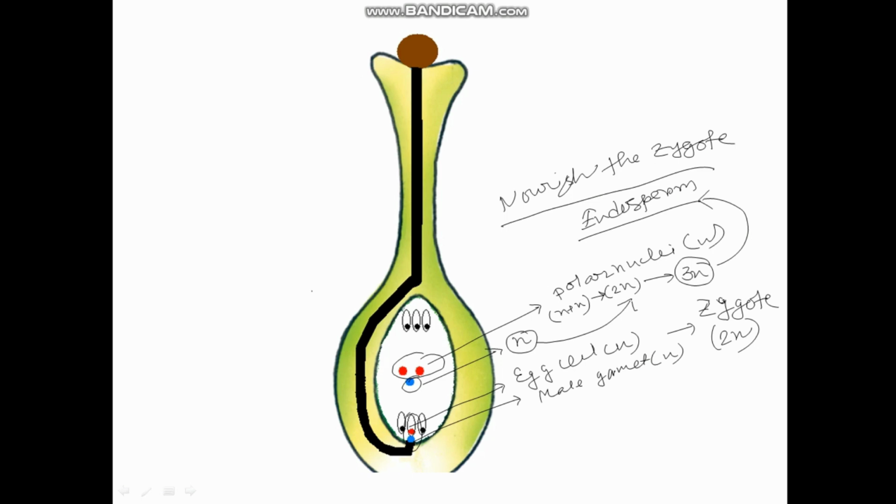So there are two fertilizations happening. One is between the male gamete and the egg cell, and the second one is between the polar nuclei and the male gamete. This type of fertilization process is generally seen in flowering plants.